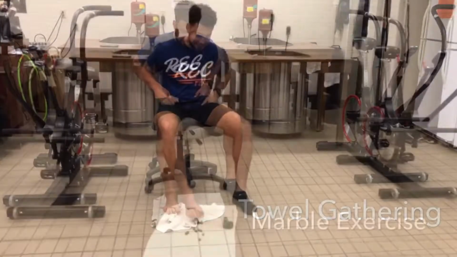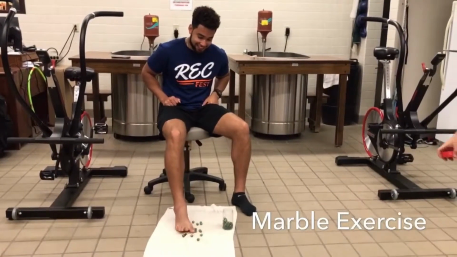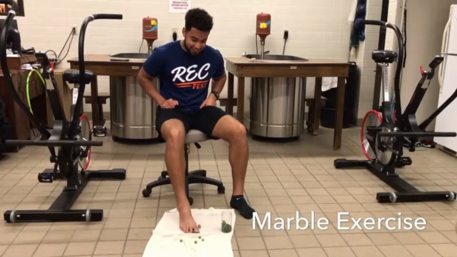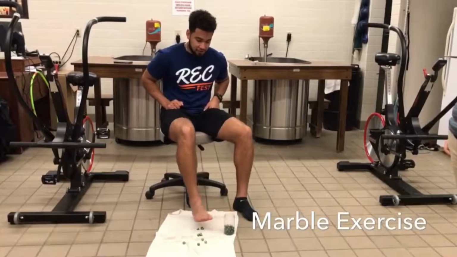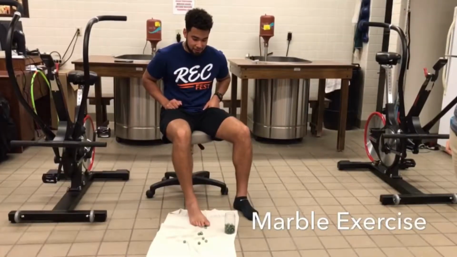Marble exercise. Sit in a chair with both feet in front. Scatter small pebbles or marbles so that they can be picked up with your toes. Place a mug slightly out in front of you and try to pick up the marbles with your toes. After picking up the marbles, grip with your toes and try to place them in the mug.